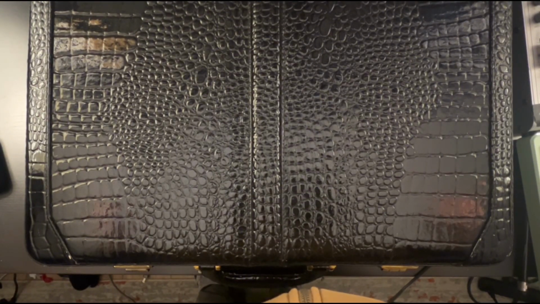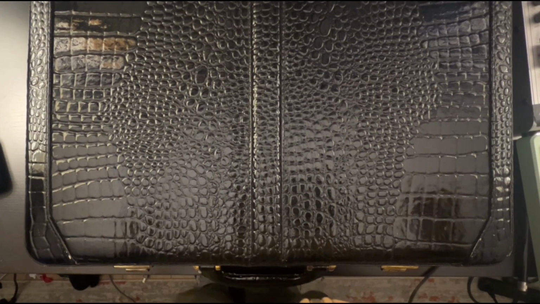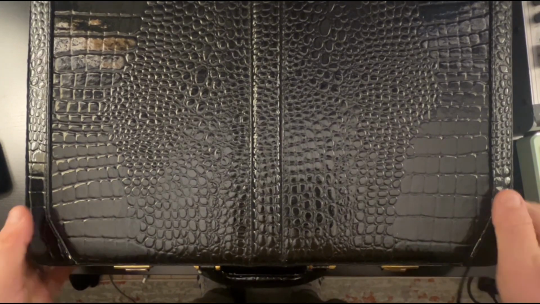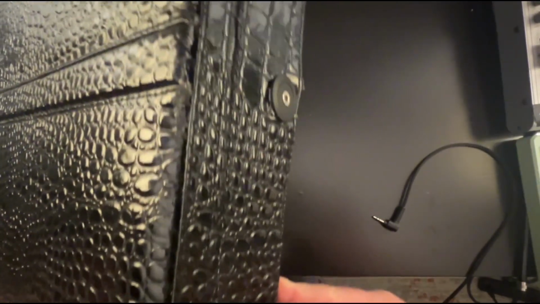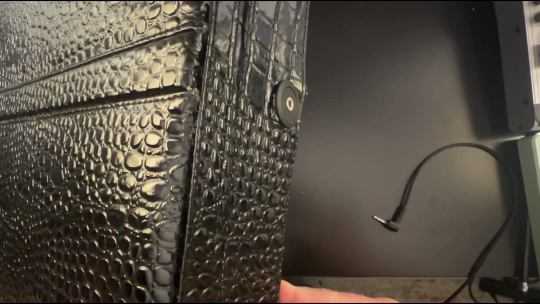Okay, here it is, my briefcase rig. So let's talk about how this works. First of all, it is a mobile disco in a box. The very first thing you'll note about it is that I've put an output on the back.